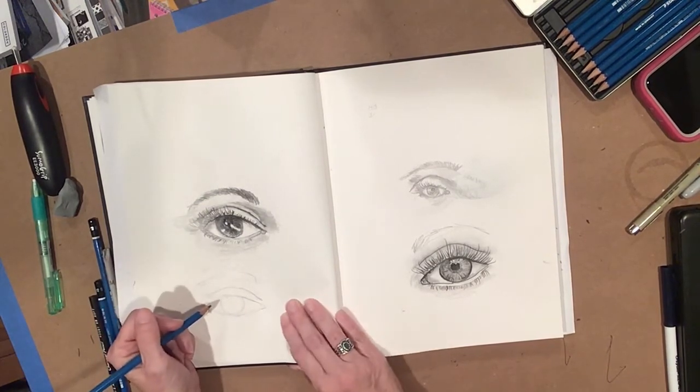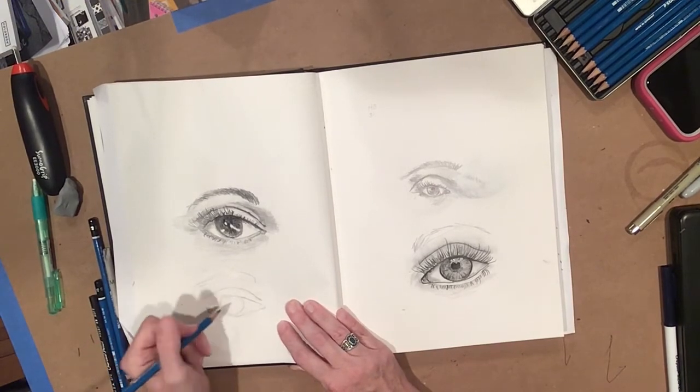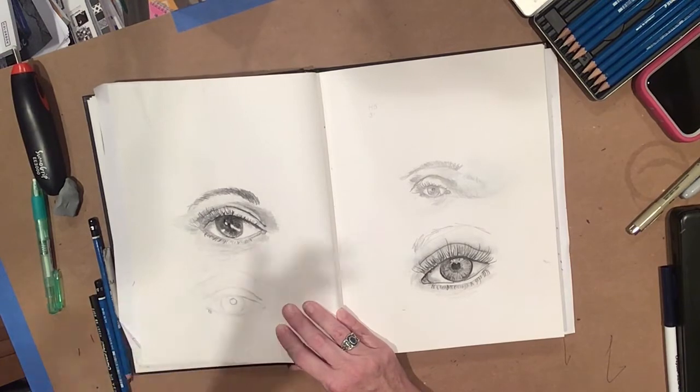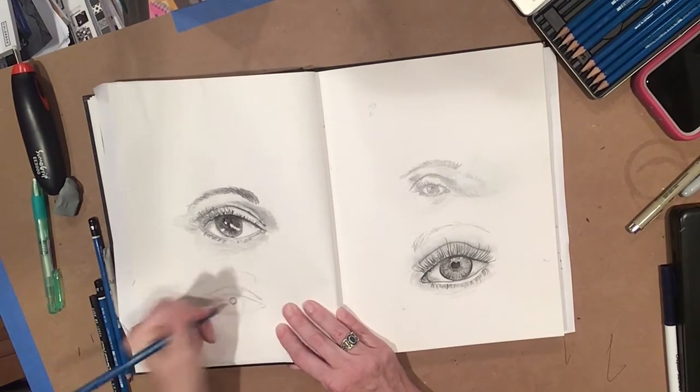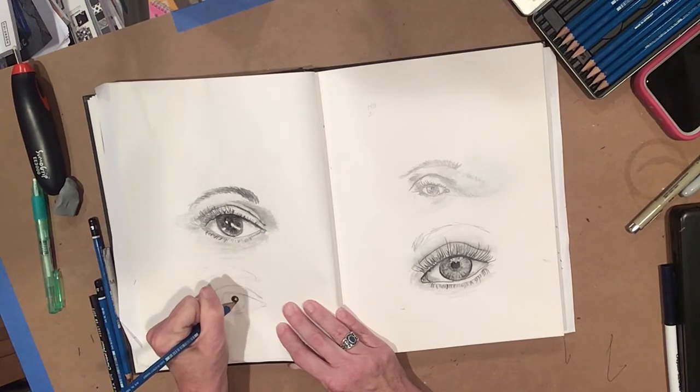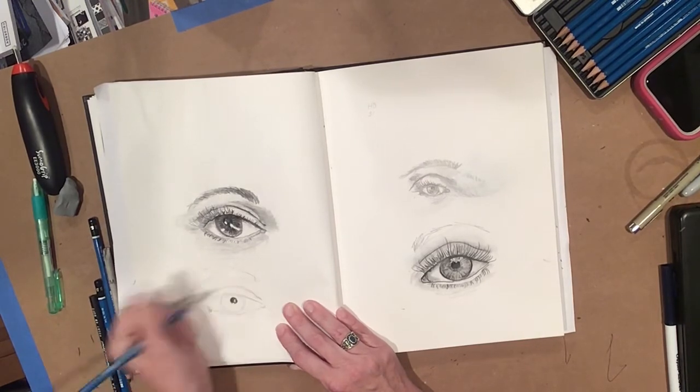And then here's the other little tip, is that when you are doing the pupil, it's a hole in real life, where all of the light is coming in. So it's going to be super, super, super dark, but there might be a little highlight in it. But, I mean, it is dark, dark, dark. That's going to be your darkest value.